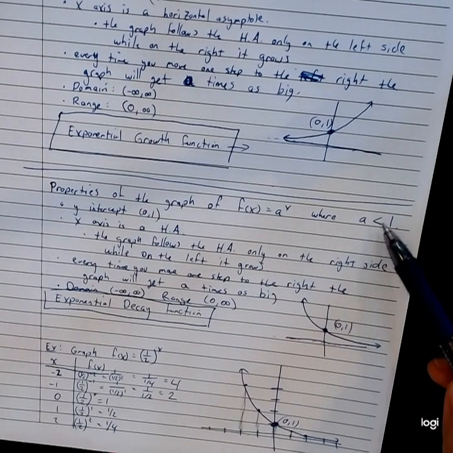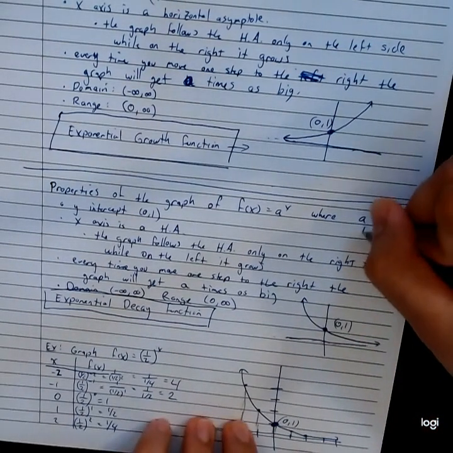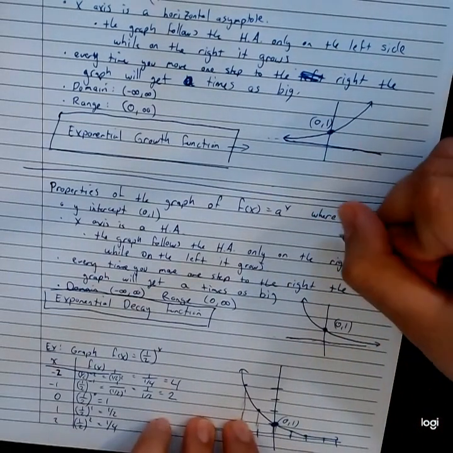This will happen anytime you have a less than 1. Now remember, your base still has to be greater than 0. So when we say a less than 1, we mean something between 0 and 1. So here, this means between 0 and 1.